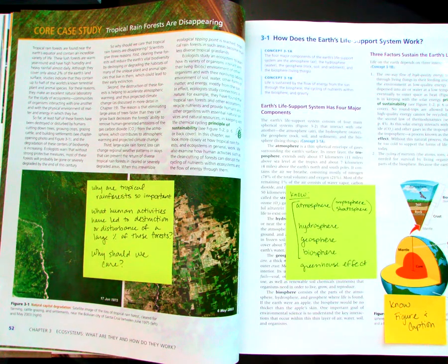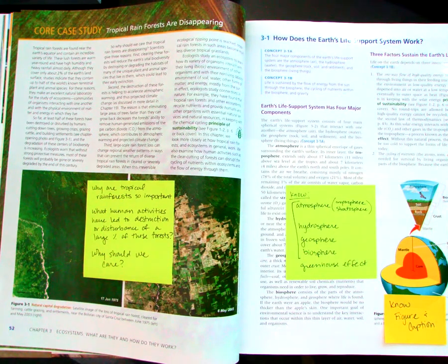because some of the important things that it talks about is it goes over why tropical rainforests are so important. So make sure you understand what some of the ecosystem services are that they provide. Of course, it also talks about some of the different human activities, or the things that we're doing, to cause potential harm to rainforests and why they're in danger of disappearing. And of course, why should we care? So again, going back to connecting to the idea of sustainability and ecosystem services.